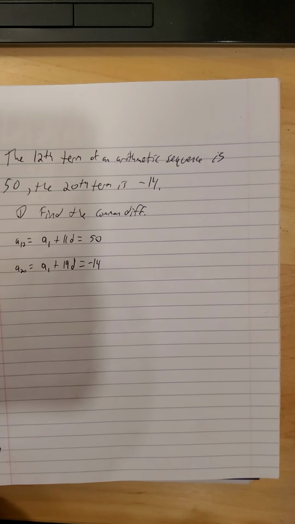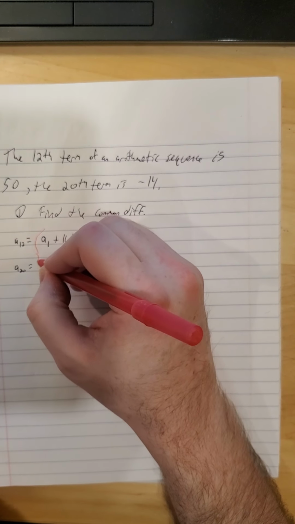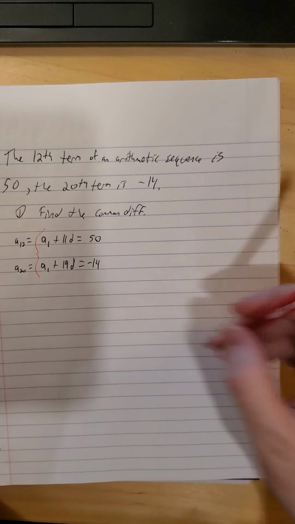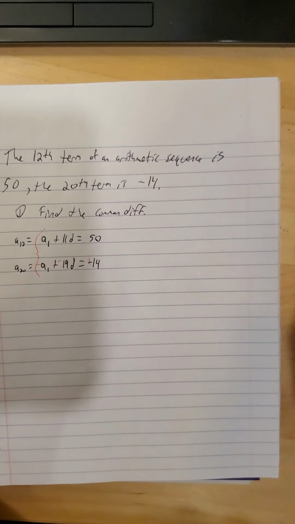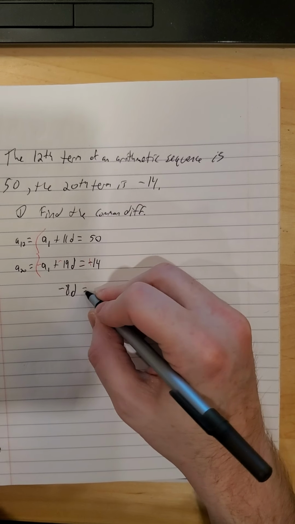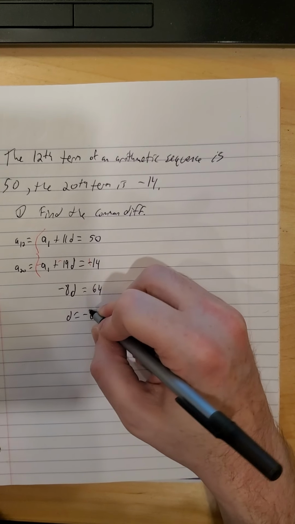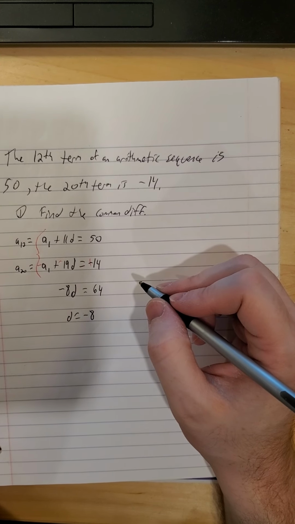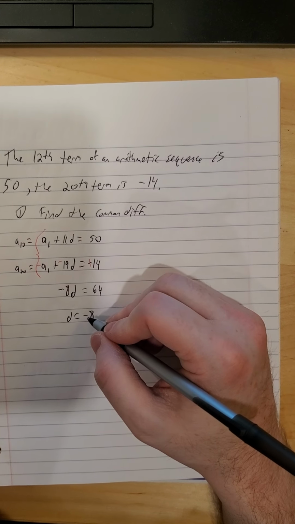So to find our common difference, we just treat this as if it were a system of equations, and we can use the elimination method, which would be pretty quick on this one. So negative 8 times our common difference is worth 64, so our common difference here is negative 8. So we're dropping by 8 each time. So the sign does matter.